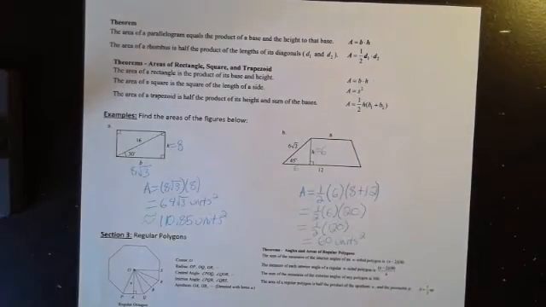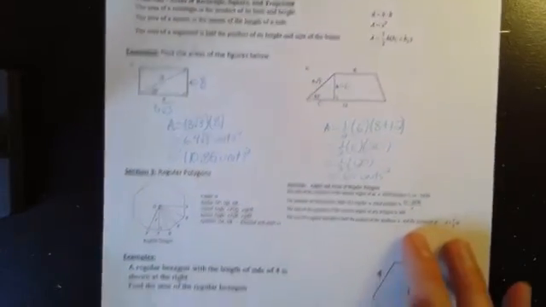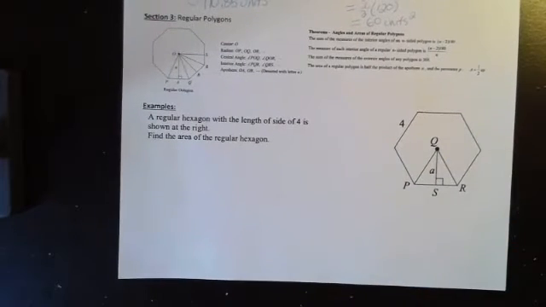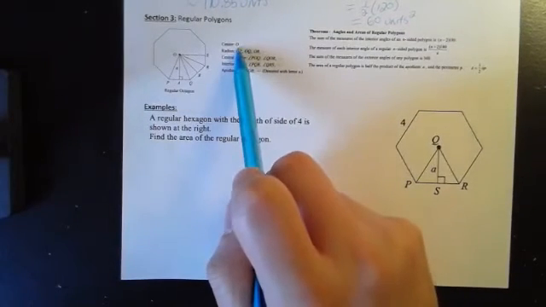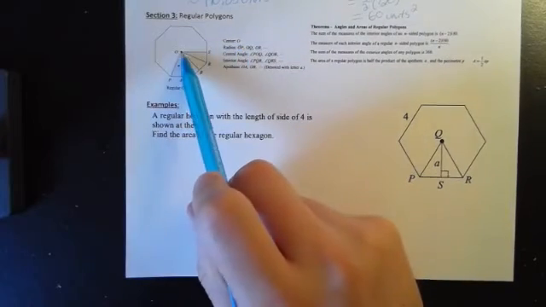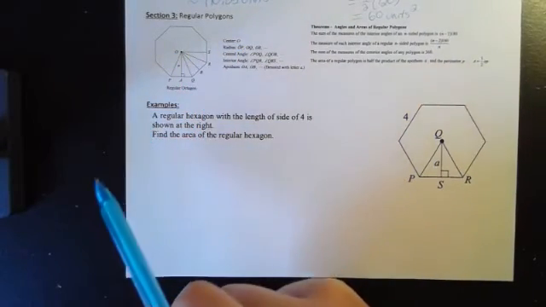All right, let's move on to our final section. Our final section is dealing with polygons, or regular polygons. Remember, a regular polygon is a polygon whose sides and angles are all congruent. Here we have some terminology. The center, just like with a circle, is equidistant from all the sides and from all the angles.